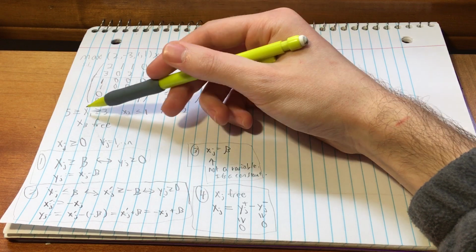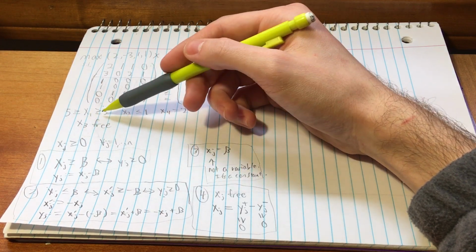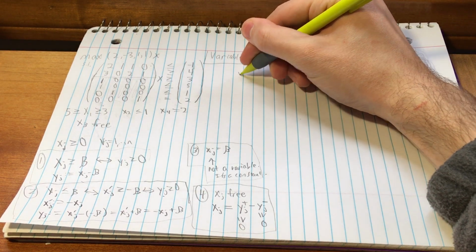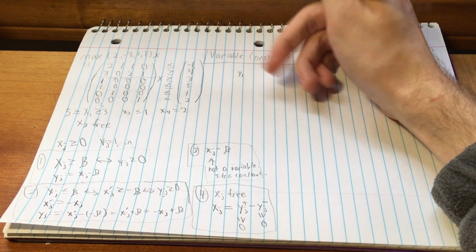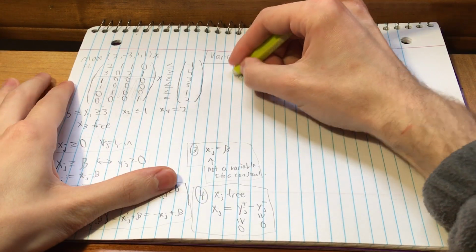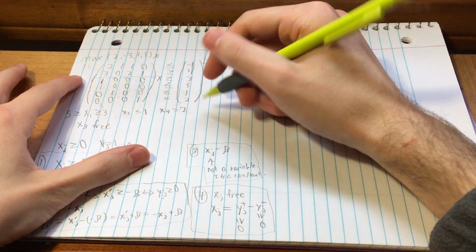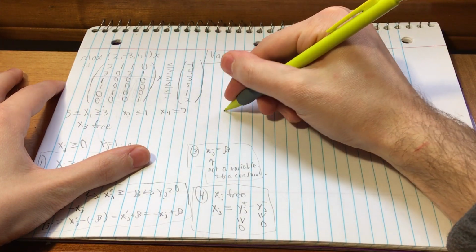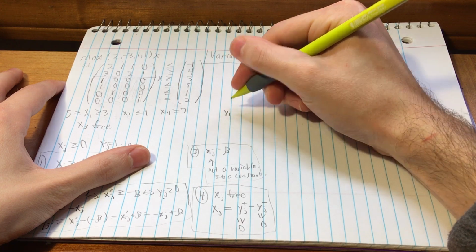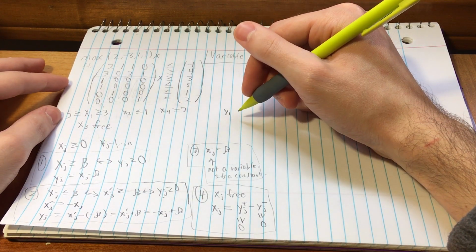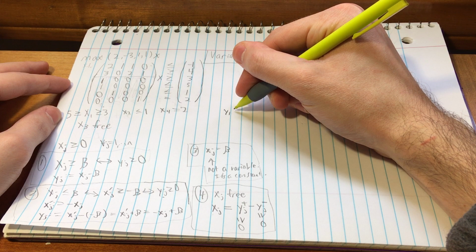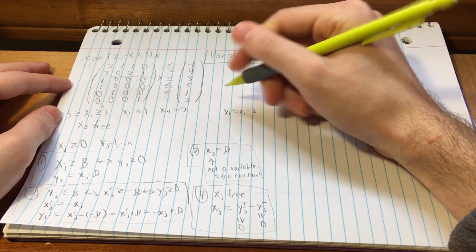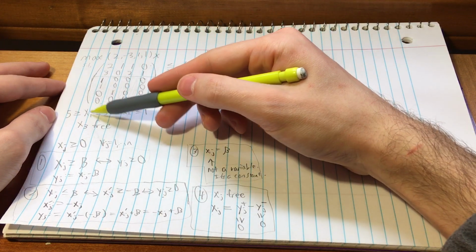First, we have x1 is greater than or equal to 3, and so that falls into case 1, and so we're going to make a variable y1. It comes along the bottom row, so let me write it down here. So we'll make a variable y1 corresponding to x1, where y1 equals x1 minus 3. And we're also going to need another variable corresponding to x1.